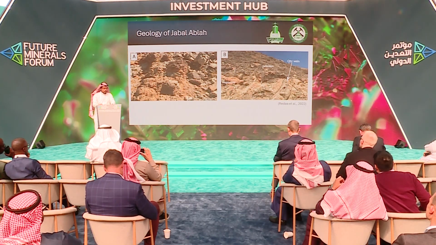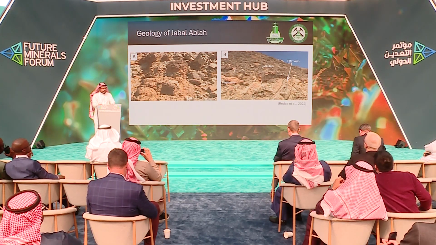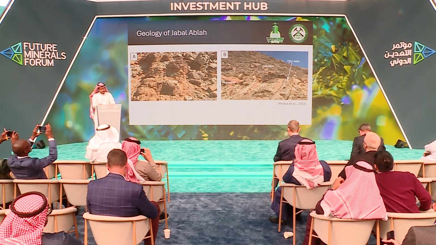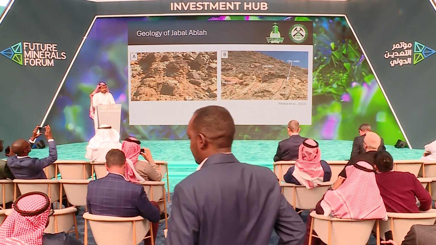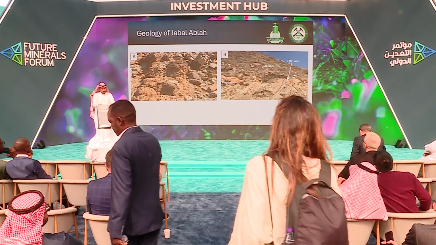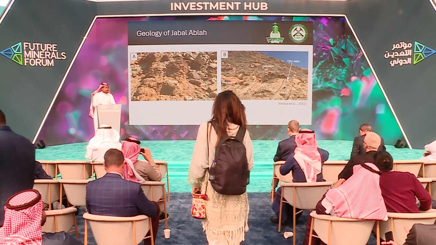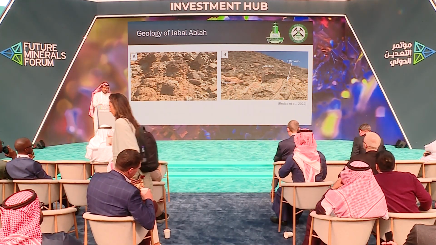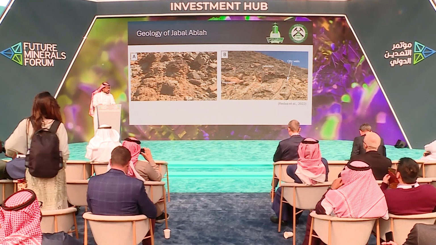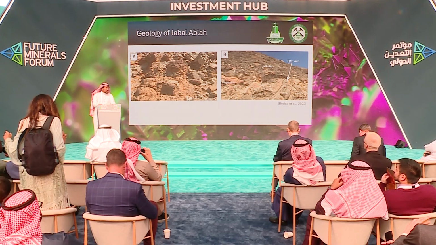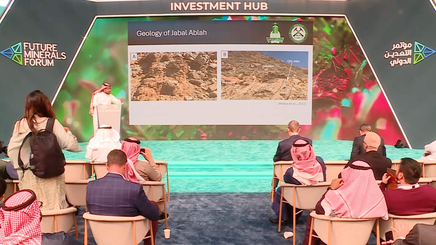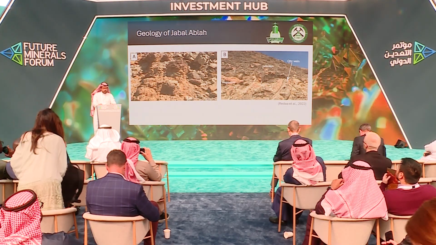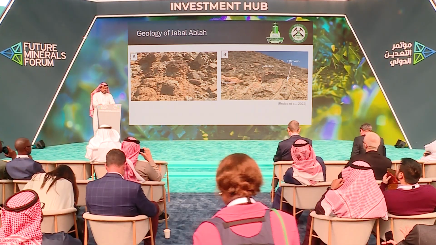Closer look at Jabal Abla. It's composed mainly of pegmatite, and this pegmatite is composed of feldspar, muscovite, and quartz. The mineralization is associated with the alteration zone within the pegmatite, and these alteration zones are closely linked to the quartz veins. On the left side in the photo, we can see the horizon zone at the top of the pegmatite and the quartz veins.